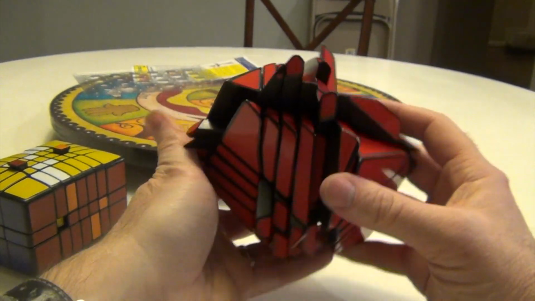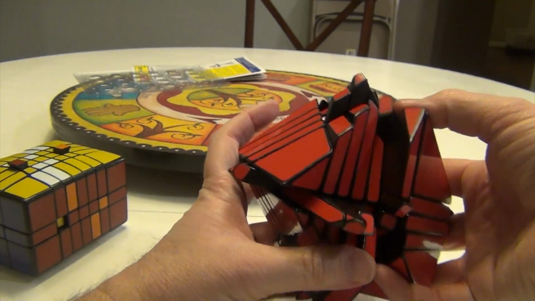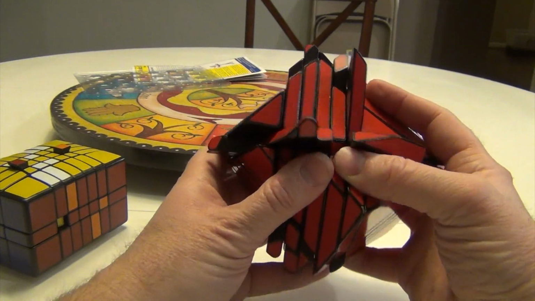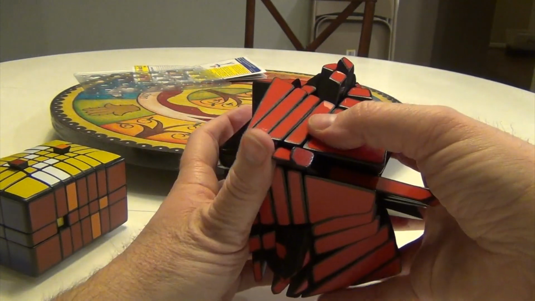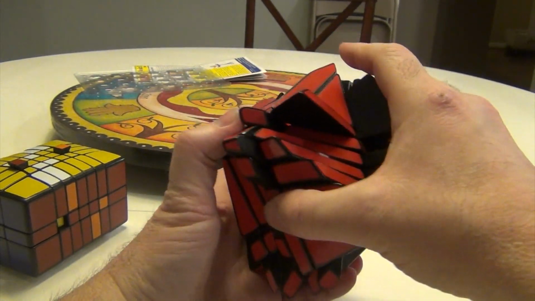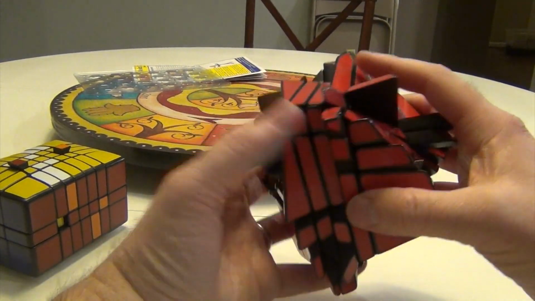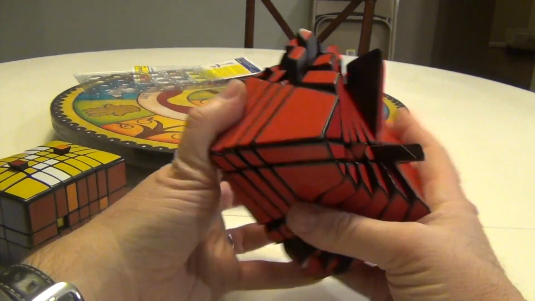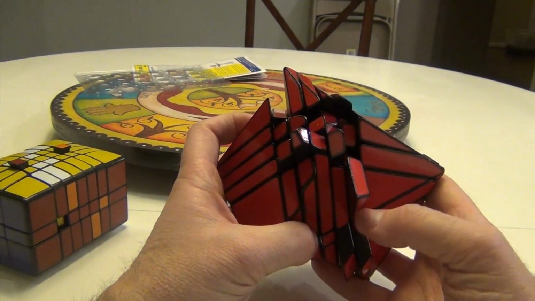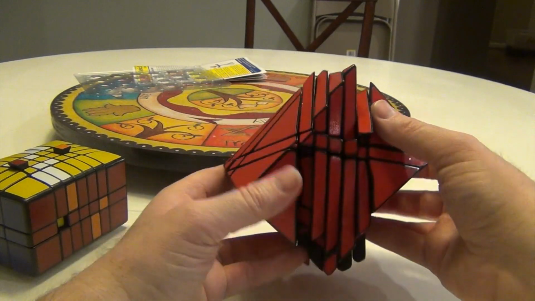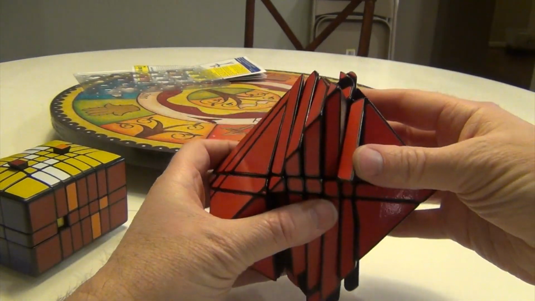Ooh, turn. Thank goodness this is not a delicate puzzle. Come up. Turn, and this comes in. Turn. Okay, and this comes back. Okay. So I took this piece and I see it buried way deep under there, so I'm going to move it into here.